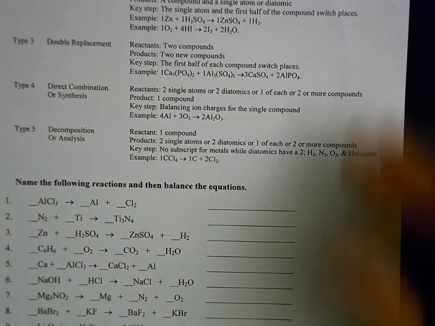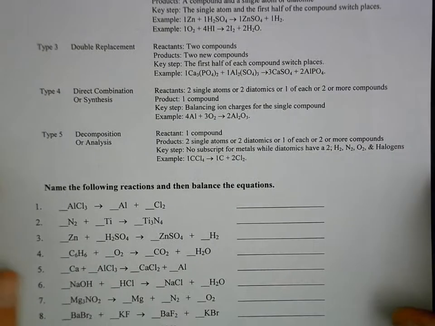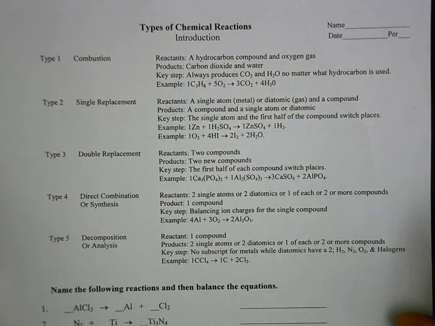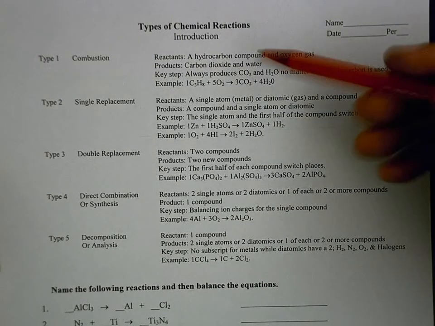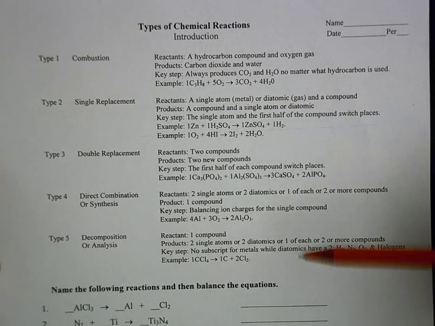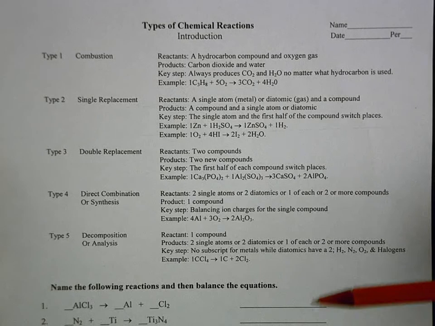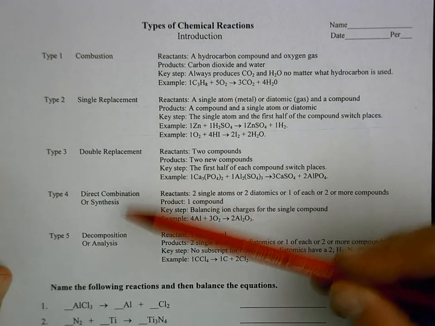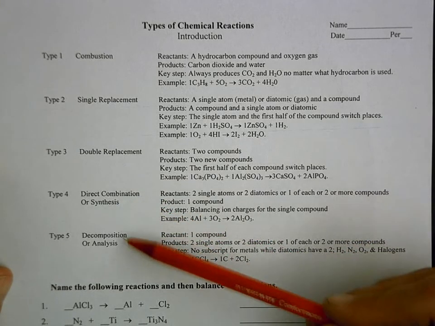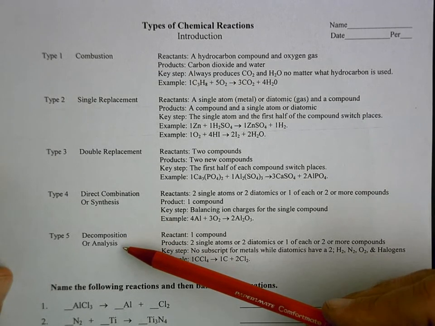And so let's turn to this sheet now. And you can see our 5 types of reactions: combustion, single replacement, double replacement, direct combination, and decomposition. Please note for the last 2 that direct combination is also called synthesis. When we synthesize something, we are creating or making something, combining things together. Decomposition can also be called analysis. When we analyze things, we try to break it down to figure out what's going on.